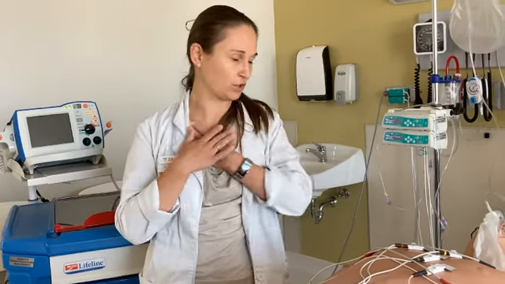Another important thing to consider when transcutaneously pacing a patient is analgesia and sedation, because as you can imagine, this is a very uncomfortable procedure, and it's quite painful to receive an electrical shock to the precordium, to the chest, at a frequency of 60 to 70 beats per minute. So normally we will make sure that the patient has IV access, and that analgesia and maybe sedation is prescribed.